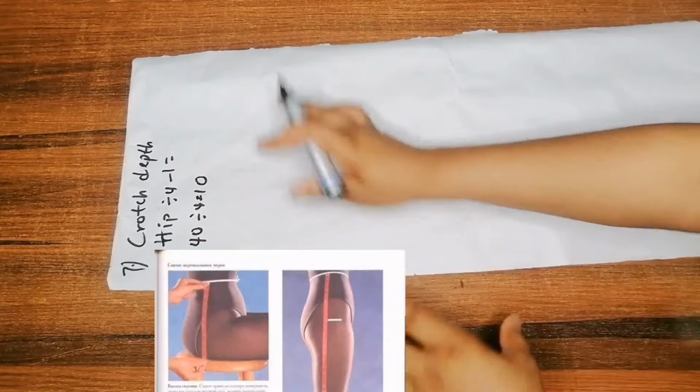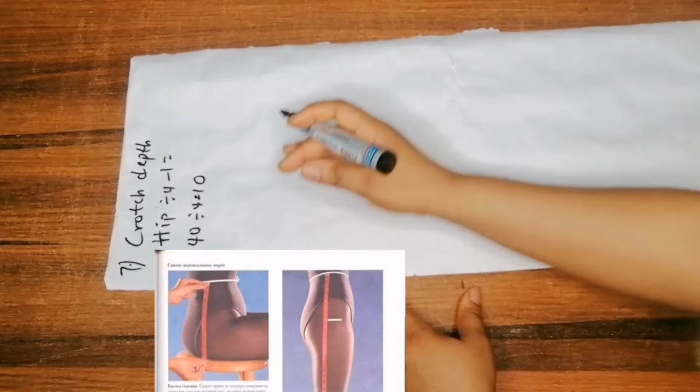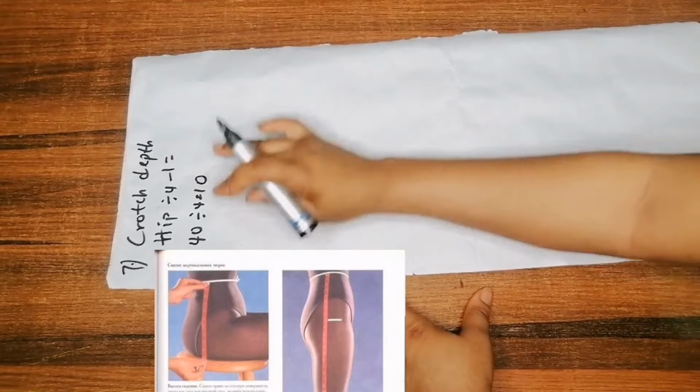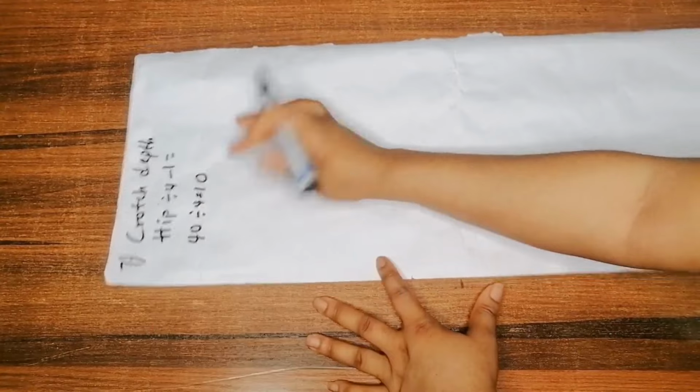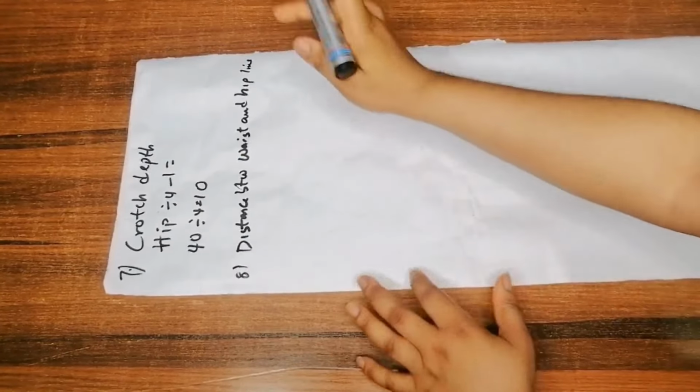So another way is to sit down on a flat surface and measure where you want your trouser to start from. You can just tie something around your waist, then you measure from there down to this flat surface, so that whatever you have there is going to be your crotch measurement. I hope you understand. So number 8 is going to be the distance between your waist and hip line.